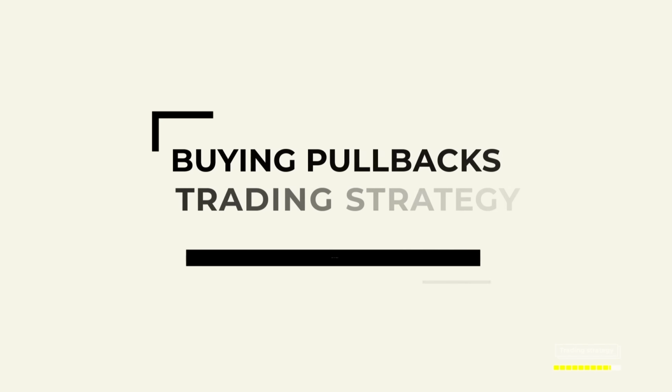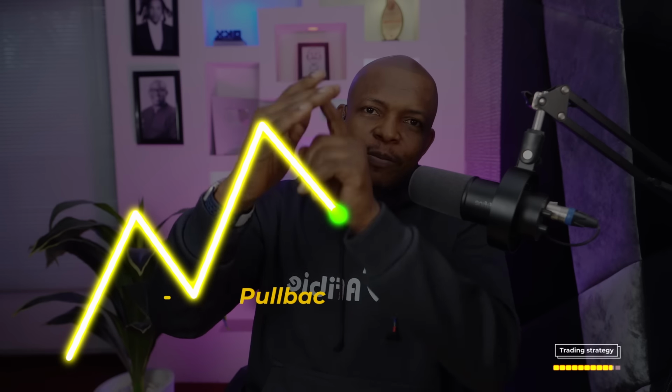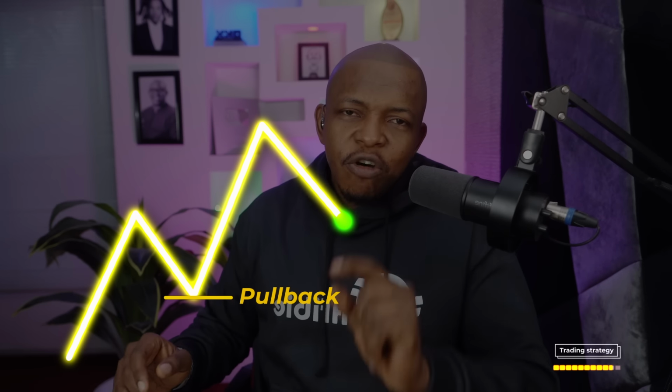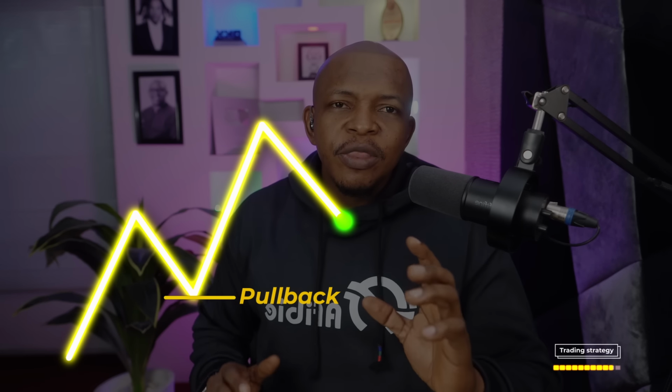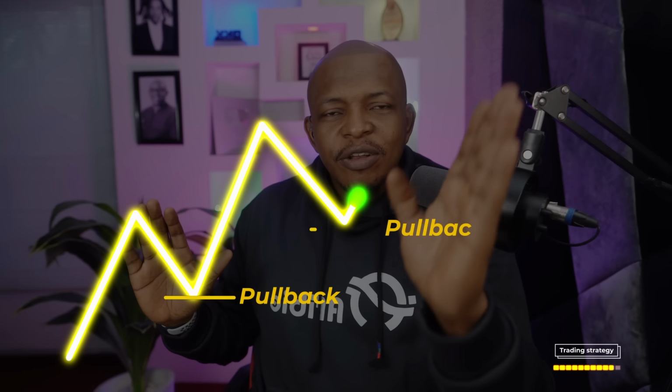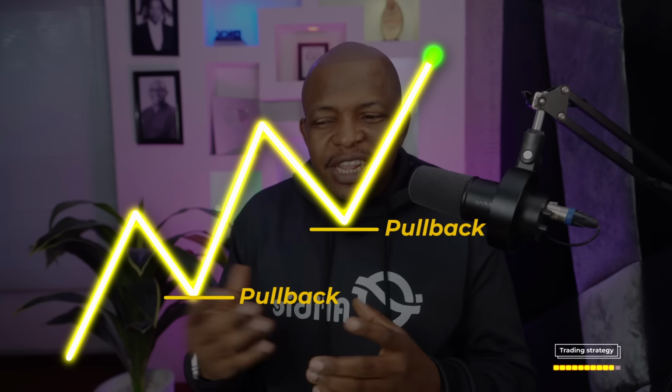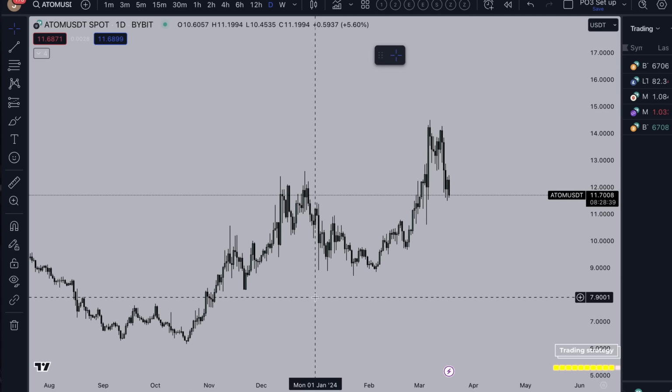Another way to do this is to buy the pullback. If you see that the market has started trending, it already goes up, then comes this way, then goes up and comes this way. When it pulls back, it is a buying opportunity for you, and you can sell when it goes up the other way. This is usually the movement of the markets. You can check out TradingView to study different charts to see how they move.